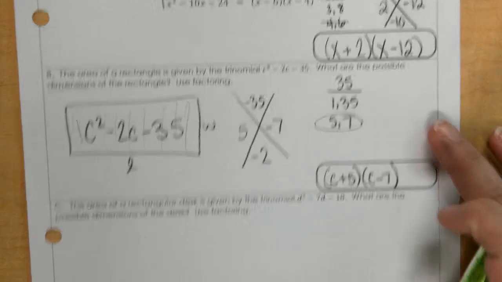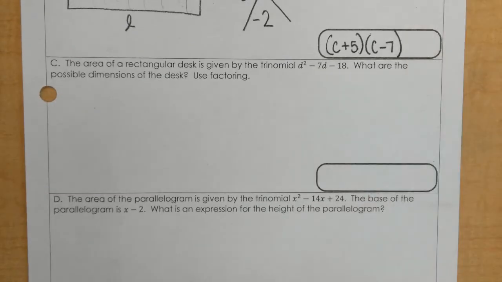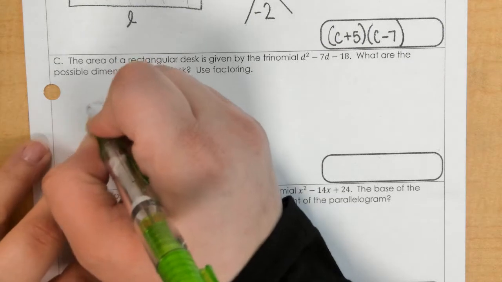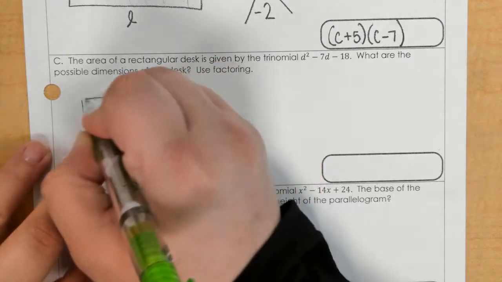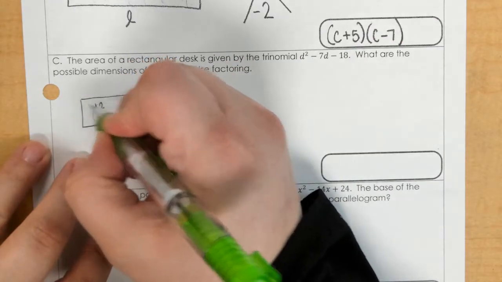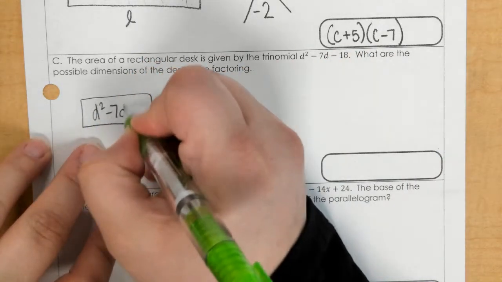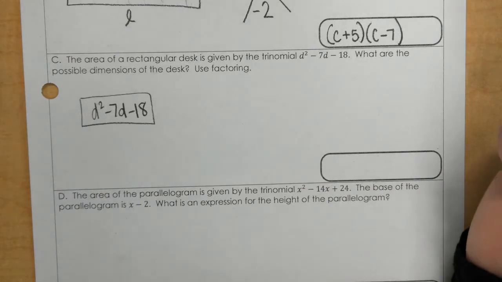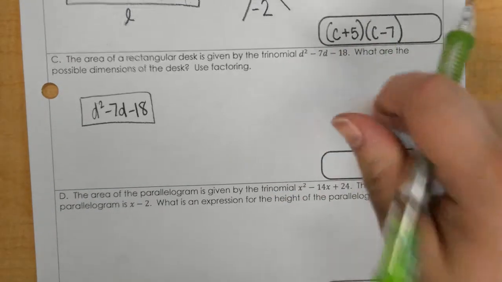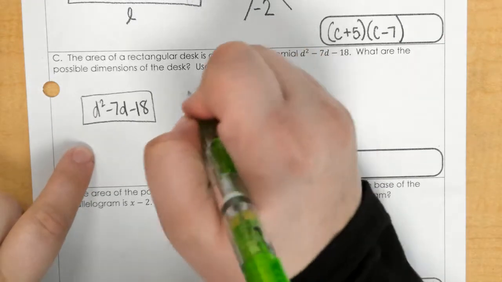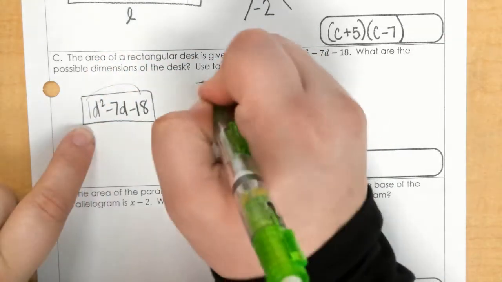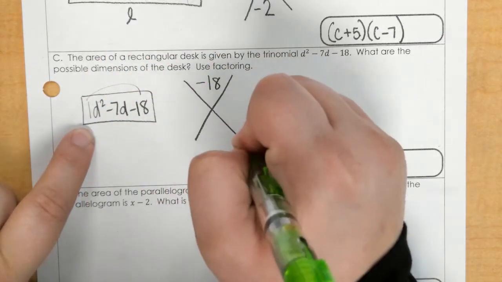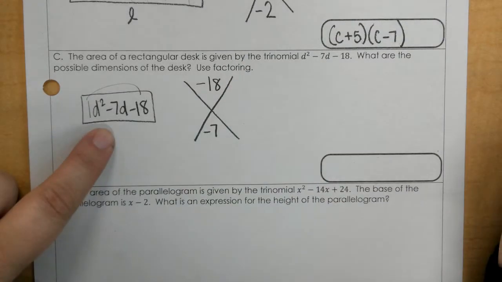In letter C, the area of a rectangular desk is given by the trinomial d squared minus 7d minus 18. So here we have this desk. The area inside of this desk is this, and we need to factor to find our length and our width. We got a 1 here, so 1 times negative 18 is negative 18, and we're trying to get to negative 7.